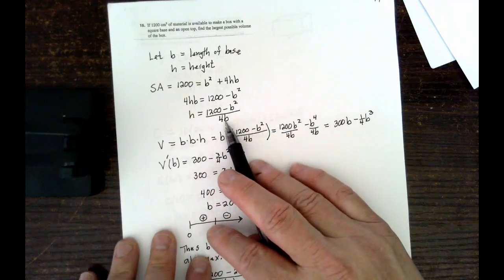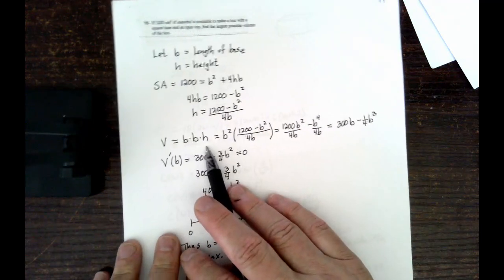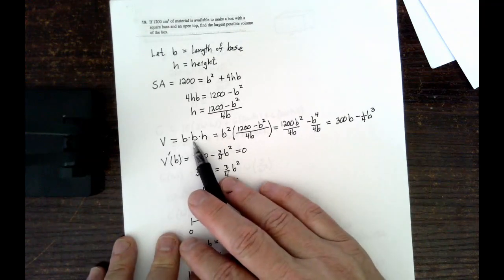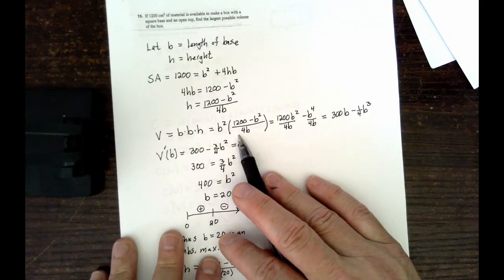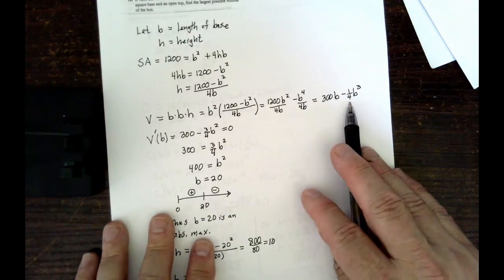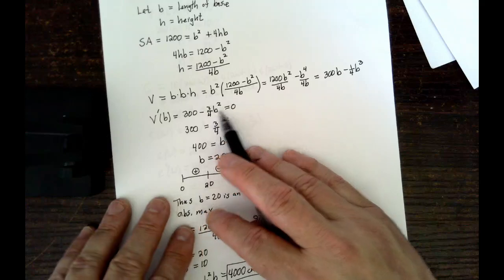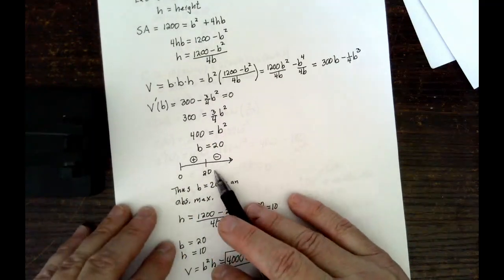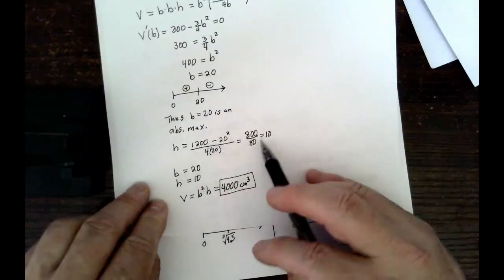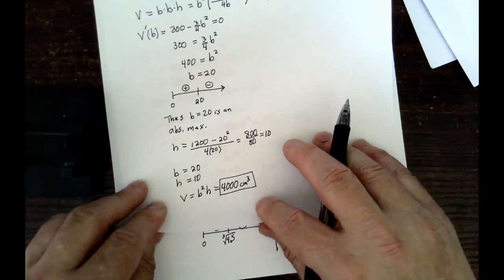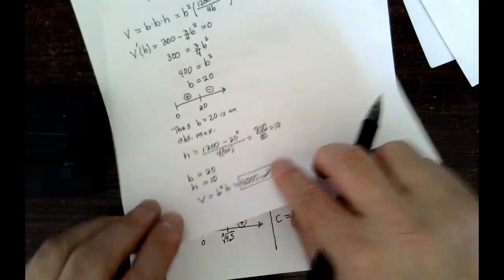You can solve this for h, and then plug it into the volume formula. The volume is base times height in this case. And you plug that in for h, and now you've got a formula in terms of b only. When you take the first derivative and set it equal to 0, you get b equals 20. And you do find that that is a maximum. Once you find b is 20, you can back substitute and find h is 10. And your volume is 4,000.